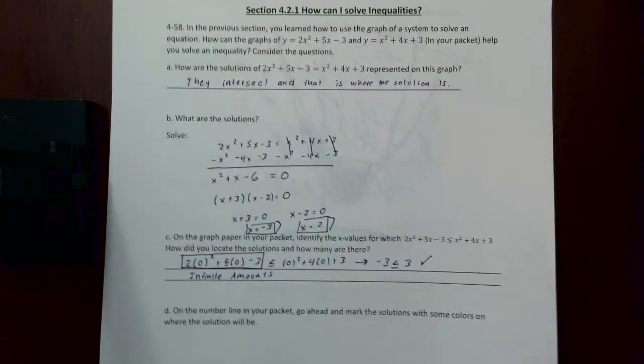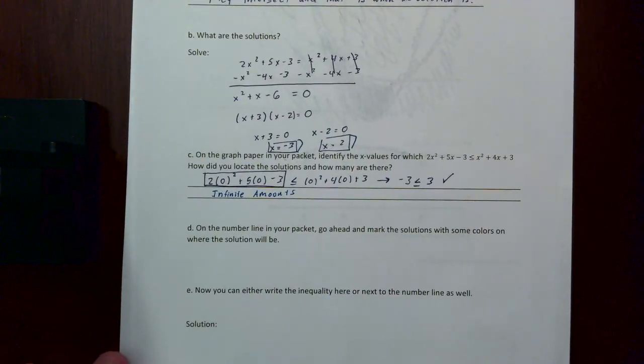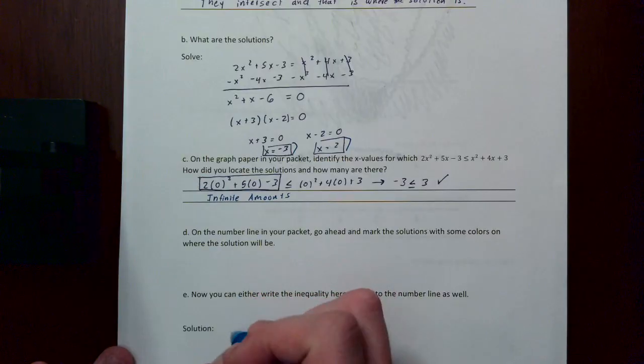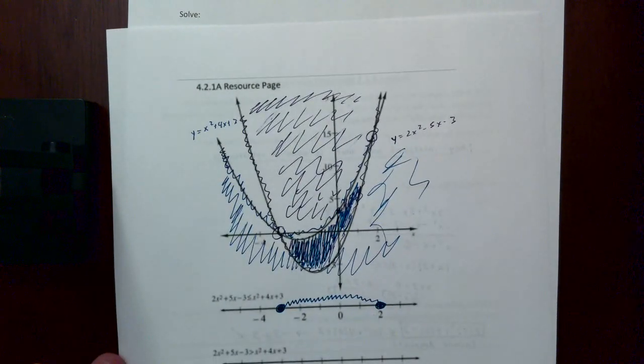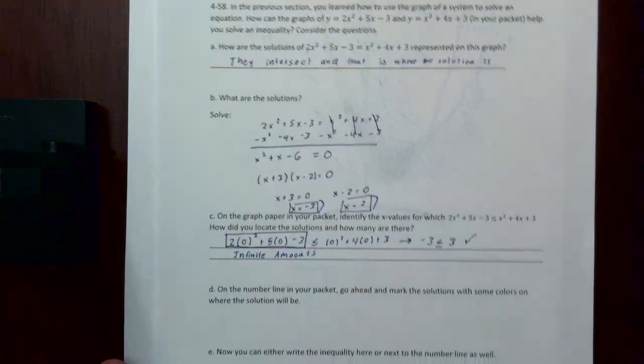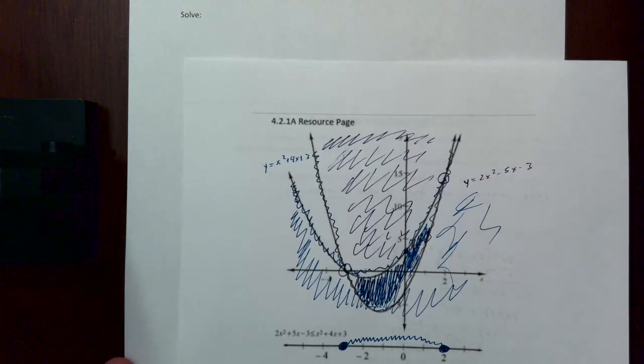Now, if we wanted to write the inequality for that, or if the solution's in the same color, what would that inequality be here? Well, in this case, the solution would be any value, or in this case, x, that is less than or equal to the value of 2, and it has to be greater than the value of -3.